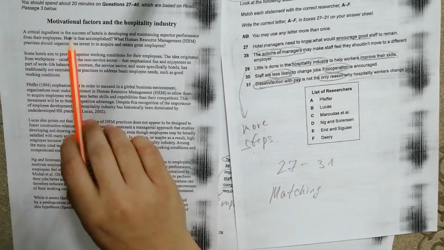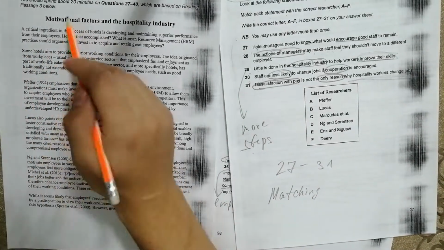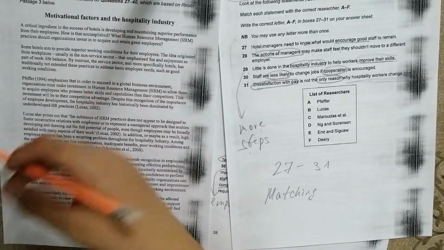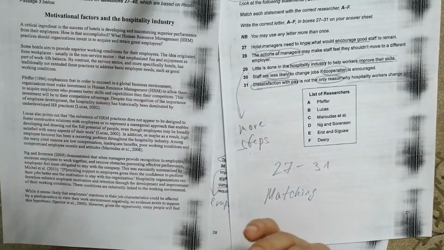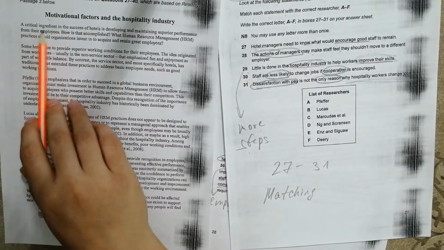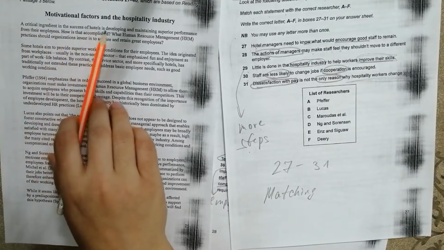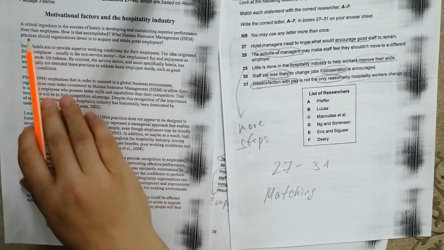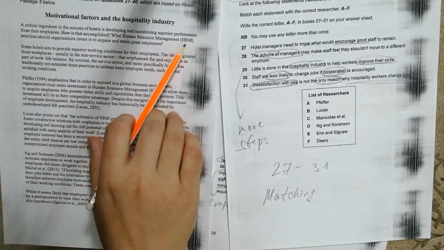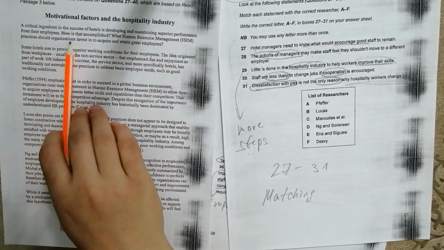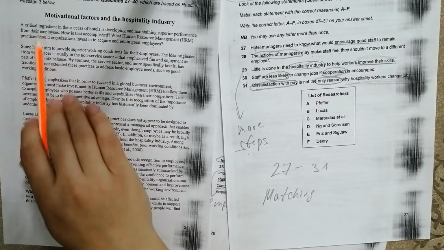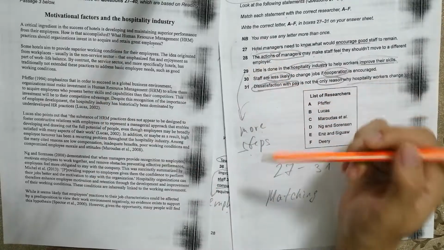A critical ingredient in the success of, in this case, we need to read the headline. Motivational factors and hospitality industry. Oh, we already know, yeah, it's about hotel management. So we can just skim here. A critical ingredient in the success of hotels is developing and maintaining superior performance from the employees. How is that accomplished? What human resource management, HRM practices should organizations invest in to acquire and retain great employees? So in this case, there is no answer to questions.